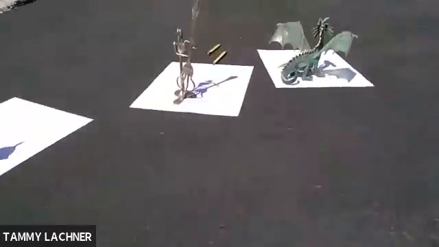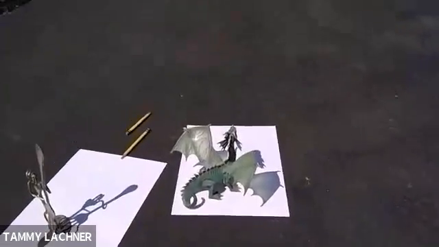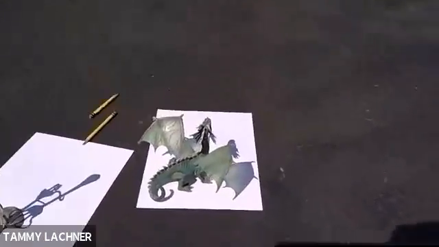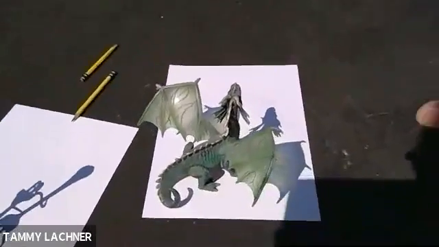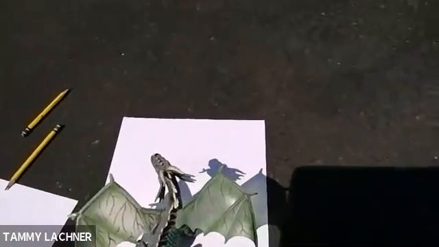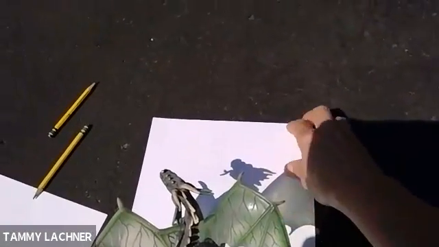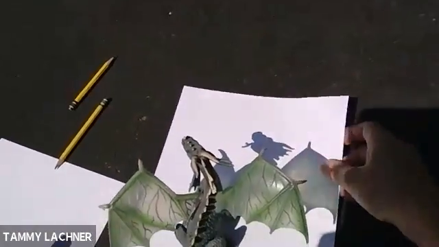Okay. So the dragon has a great shadow. And I'm going to show you what happens when I move him. When I move the dragon, his shadow changes. So when you're making your shadow and setting up your items, make sure that you are adjusting your shadow to where you want it to be.